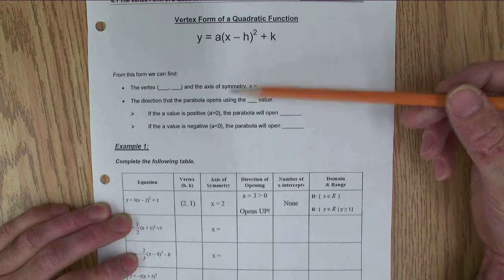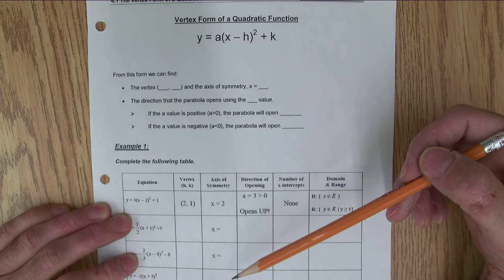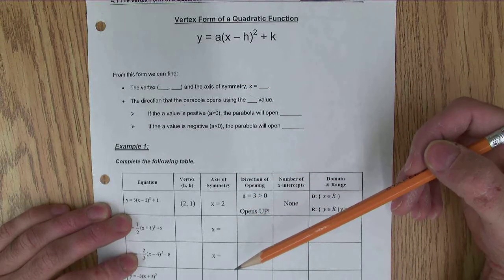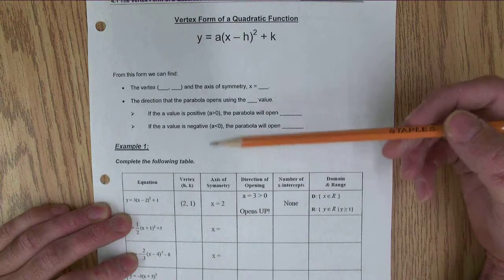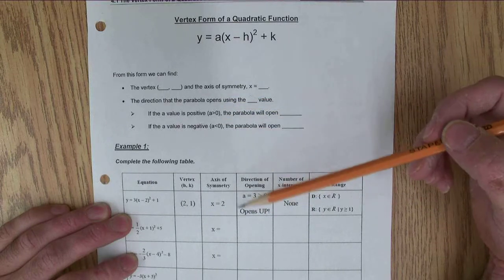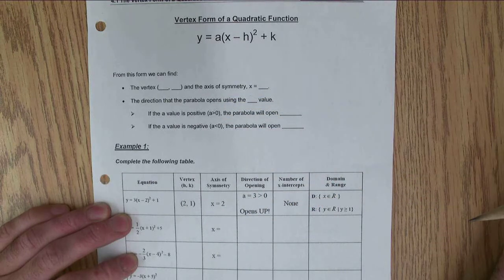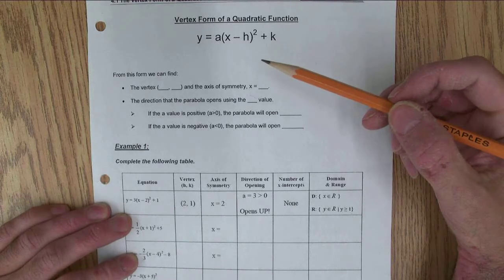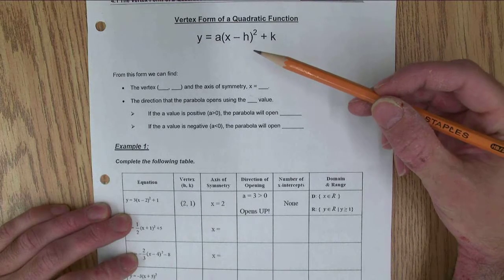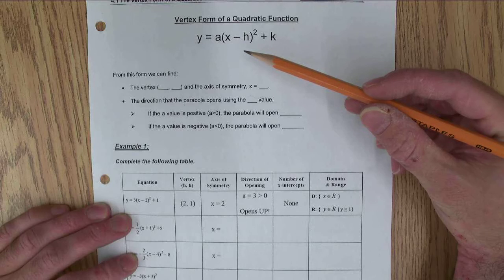So a lot of this stuff on the front side of this page is stuff that we've already done before in Chapter 1. I'm just going to go through the front page quickly, and then there's some new stuff on the back side. So Chapter 4, we're going more deeply into the vertex form of a quadratic.